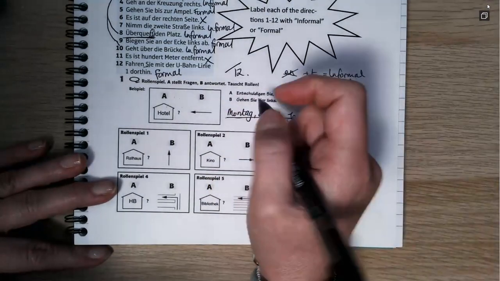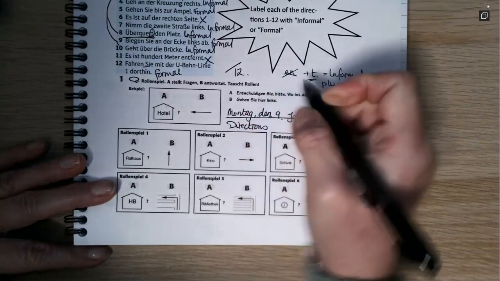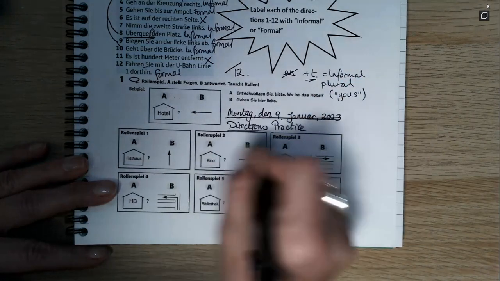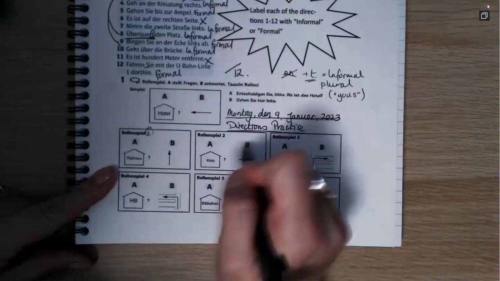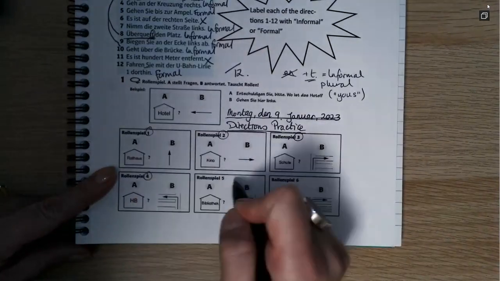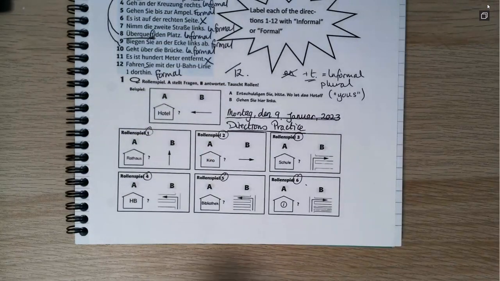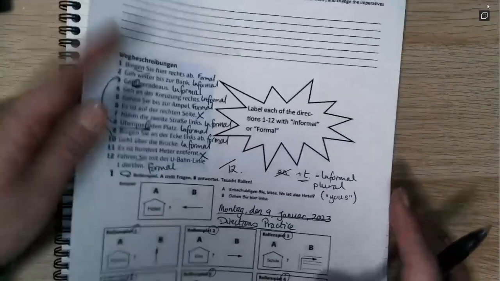Okay, and then do that, and then you can put directions, practice. All right, and that's your title. And then can you write out, please, the A and B for all of these? So 1, 2, 3, 4, 5, 6. Okay, so write those all out in your exercise books, please. When you're ready and you've done it, you can press play and I'll actually write them out for you and you can double check them, correct them, purple pen them, whatever. Okay, right, here we go.